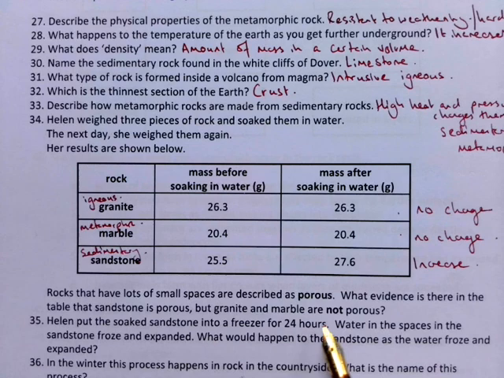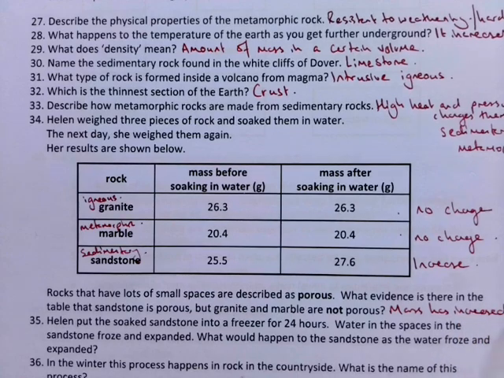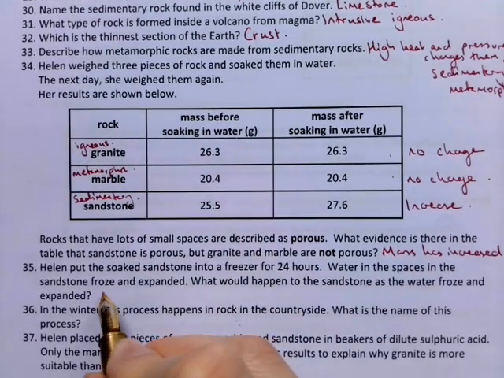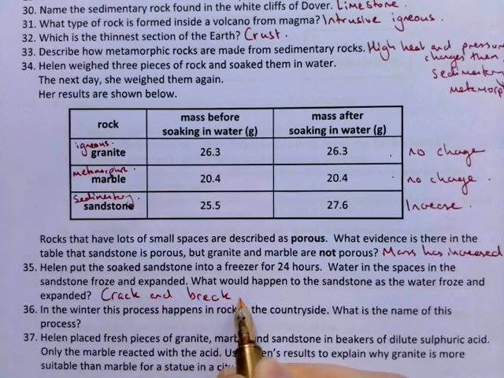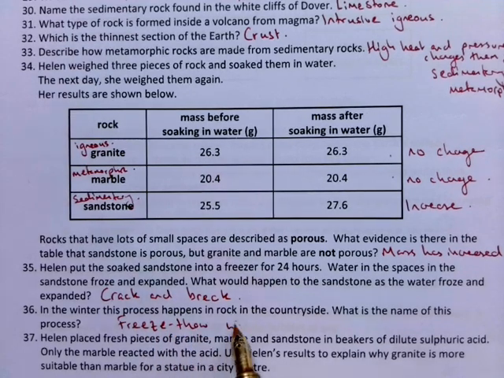Okay, so what evidence is there? Mass has increased. Okay. Helen put the soaked sandstone into a freezer for 24 hours. Water in the spaces in the sandstone froze and expanded. What would happen to the sandstone as the water froze and expanded? Well, it would crack and break. In the winter, this process happens in rock in the countryside. This is called freeze thaw weathering.